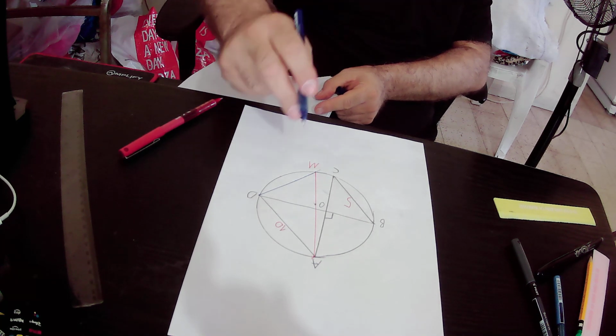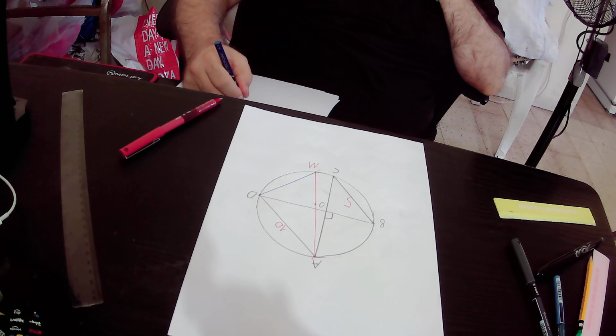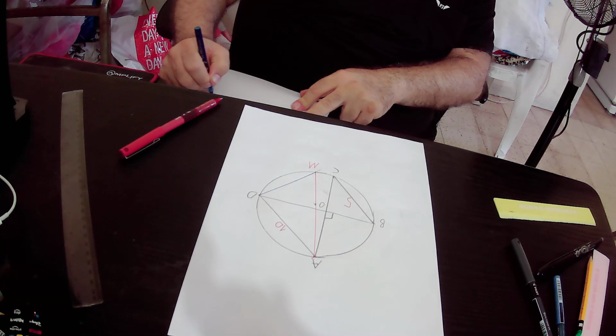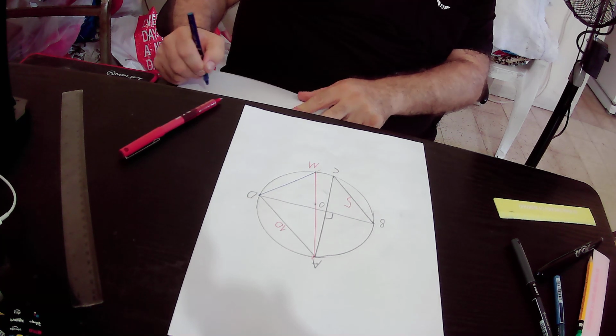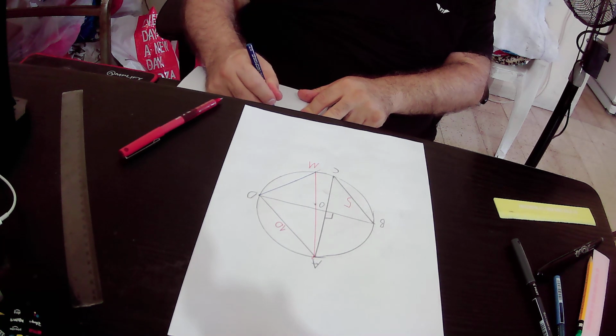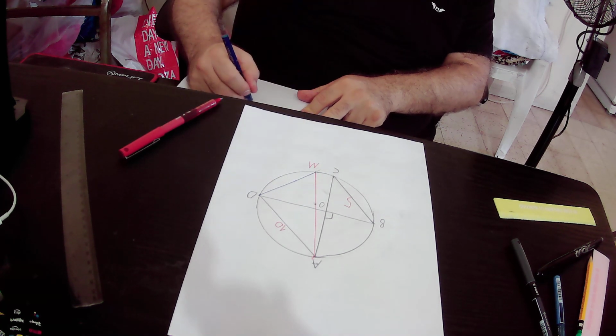Therefore, according to rule number 1, peripheral angle ADB equals 90 degrees.